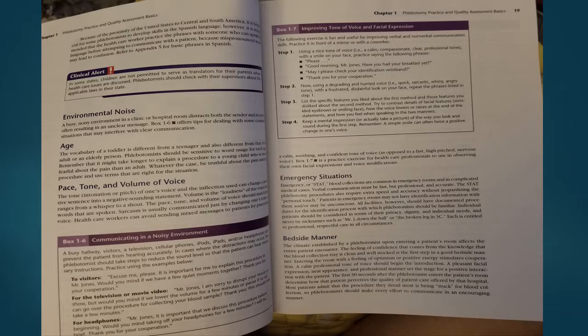Clinical alert. In some states, children are not permitted to serve as translators for their parents when healthcare issues are discussed. Phlebotomists should check with their supervisors about the applicable laws in their states. Environmental noise. A busy, noisy environment in a clinic or hospital room distracts both the sender and the receiver, often resulting in an unclear message. See Box 1.6, which offers tips for dealing with some communications that may interfere with clear communication.